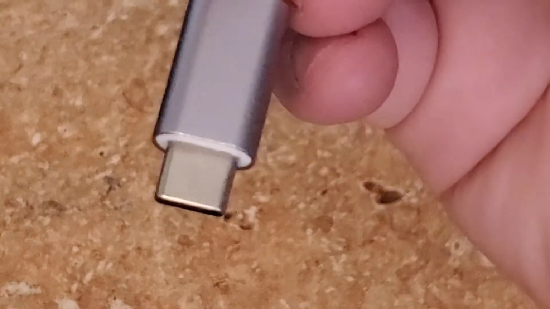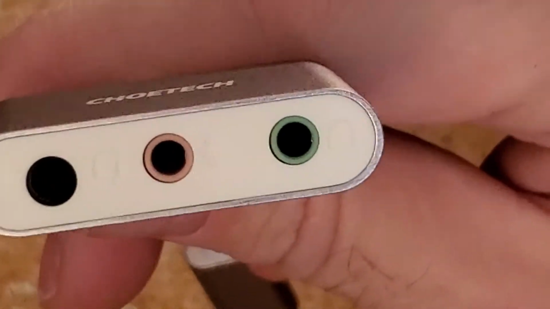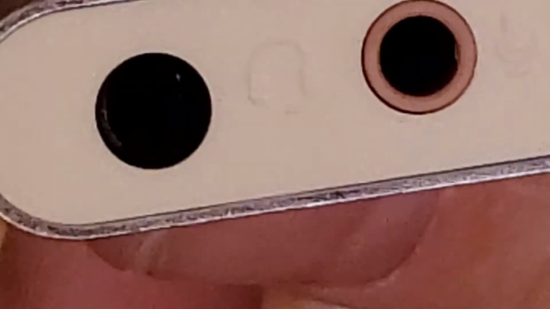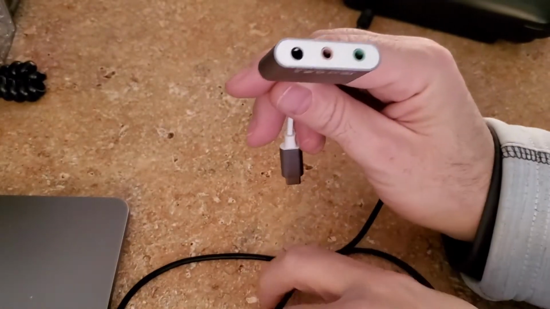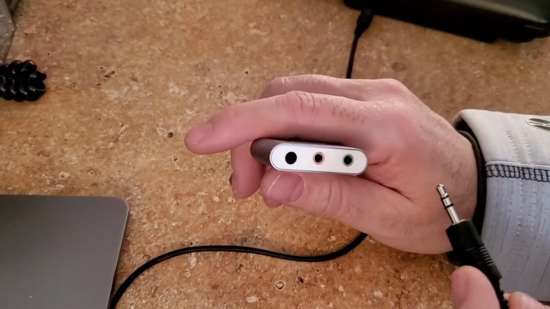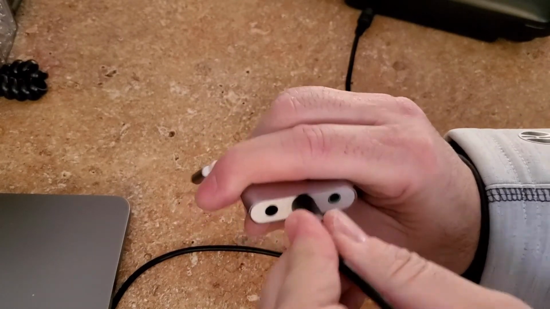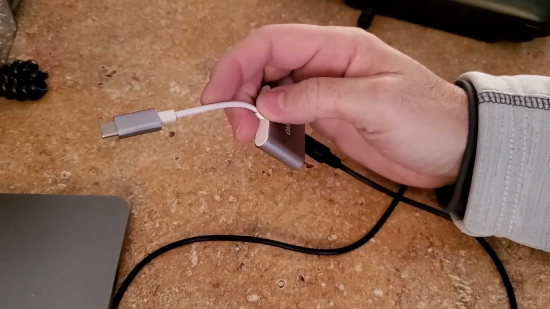It's got USB-C on one side, which will plug into my computer. And the other side, it has where I can plug in a headphone jack, a microphone, or a microphone-headphone combination. So what we're going to do, we got that one side plugged into the headphone jack on the cassette player, and then we're going to plug this into the microphone. Now we're going to plug this USB-C into the computer.